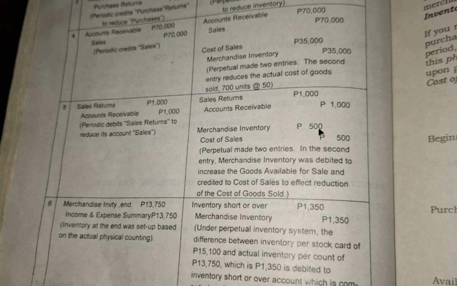So how did you get the 500 pesos? You simply multiply the 10 units returned by 50 pesos, since the actual cost is 50 pesos. So 10 times 50 is 500 pesos. So debit merchandise inventory 500, credit cost of sales 500 pesos.